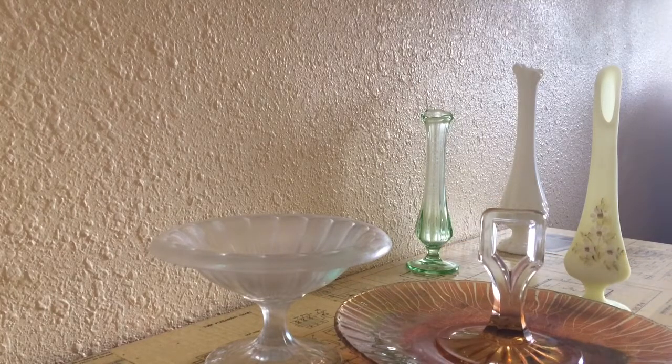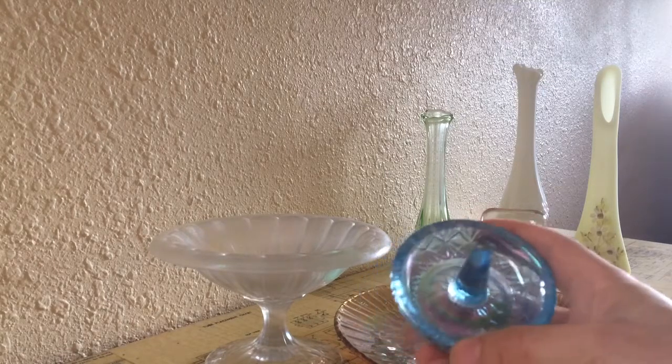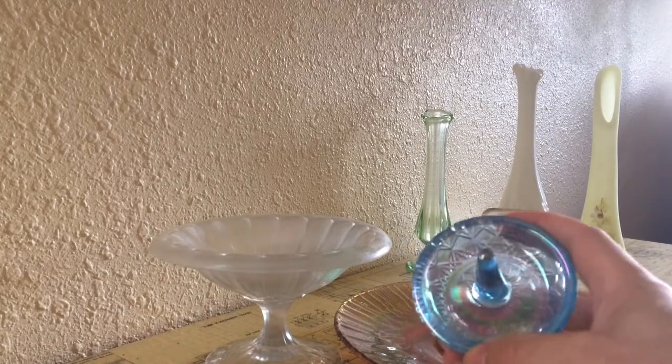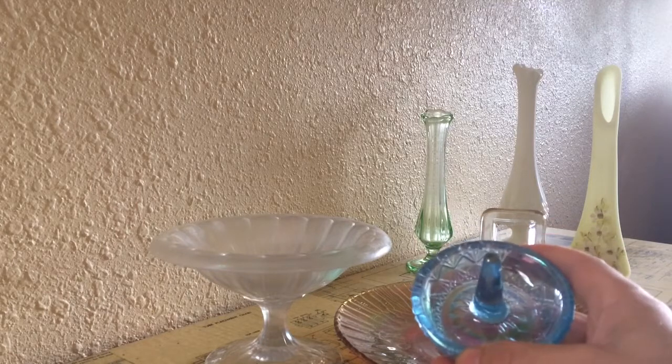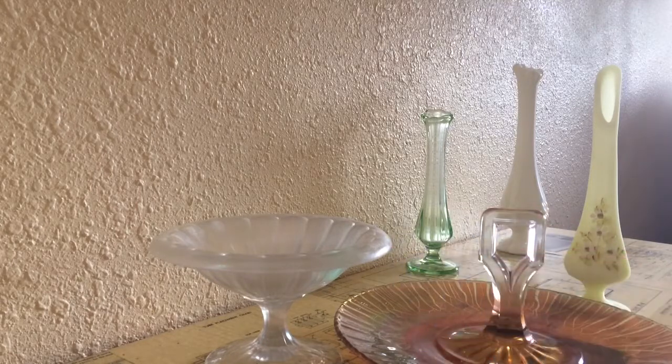And I have a little piece of carnival glass to show you the difference between carnival glass and stretch glass. Here's a piece of carnival glass. You can see it's iridescent, but it does not have the stretch marks because it is not reheated. So yeah, that's the difference.